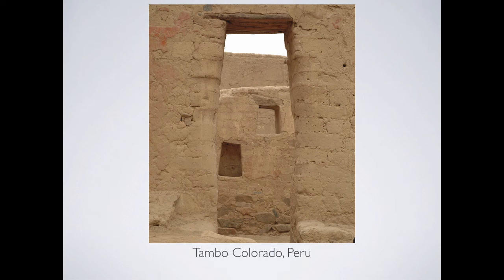So I told you about Tombo, Colorado. This was that field school. We spent 3 weeks looking at mud. But these kinds of shots, you walk through the door around the corner, and there's the window into the next level. It's that sort of thing.